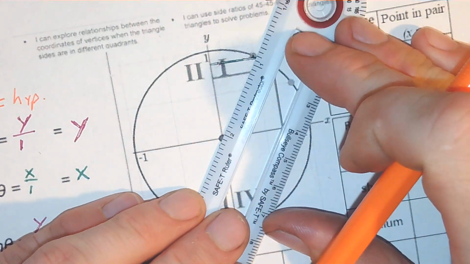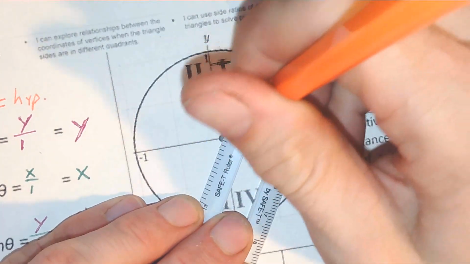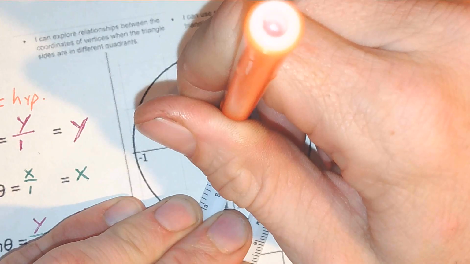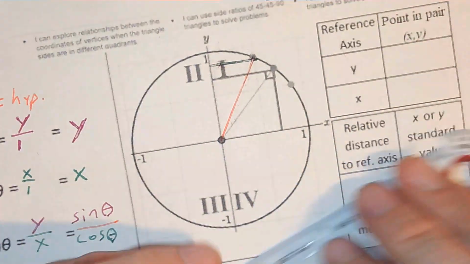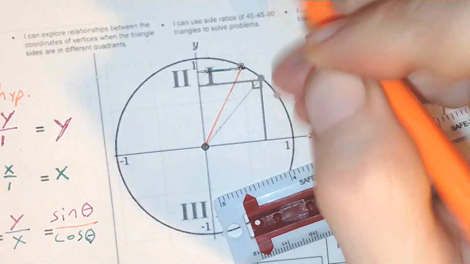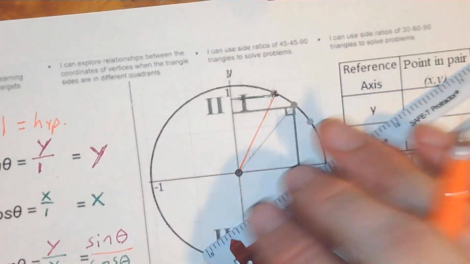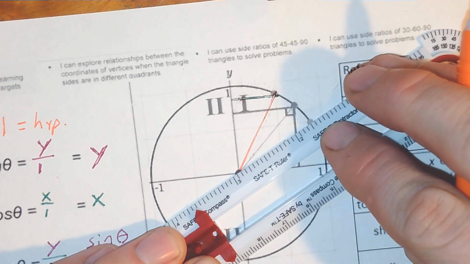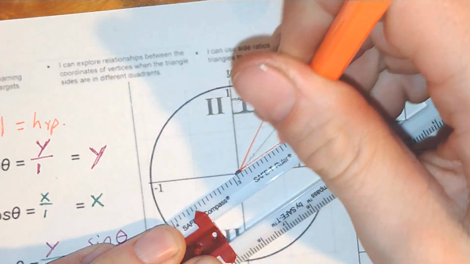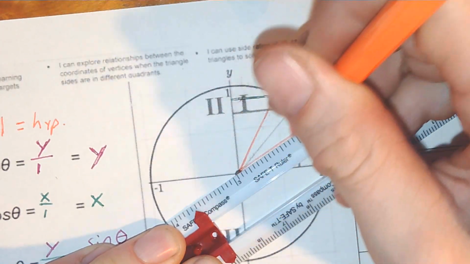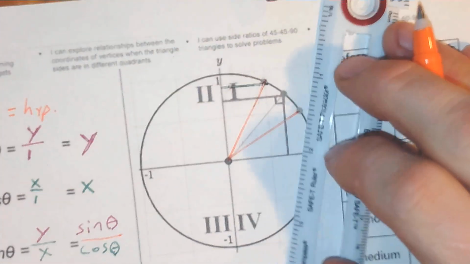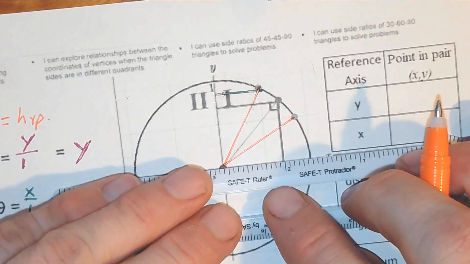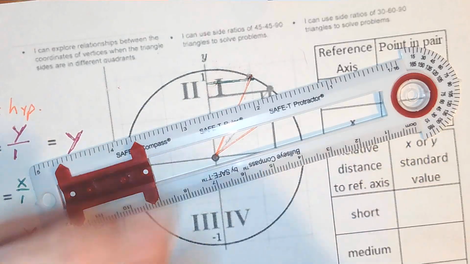For this triangle, which is the 90-degree angle. Oh, sorry, this is the 60-degree triangle, and this was the 90-degree. Give me a second to draw all these up again.